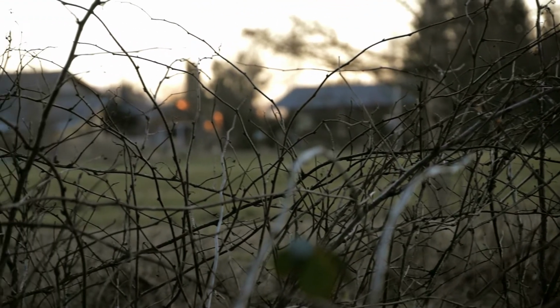Anybody who doesn't know what a pan is, it's this right here. It's just a simple left to right, right to left movement. You just move the camera from left to right, just like this. It's very, very simple. That's pretty much the first camera movement any beginner filmmaker is probably going to do.